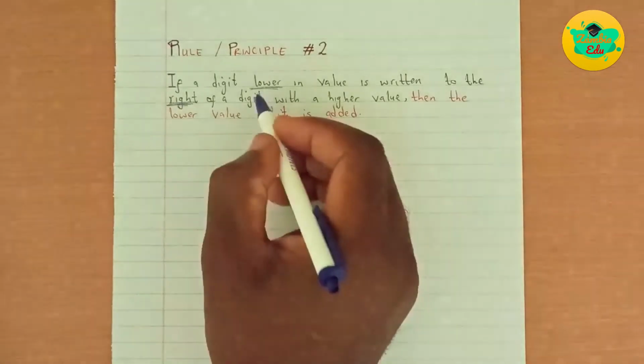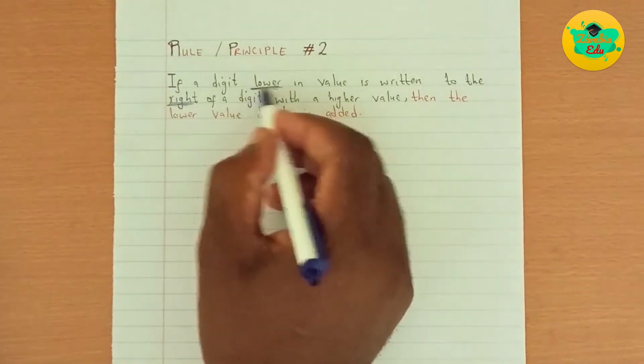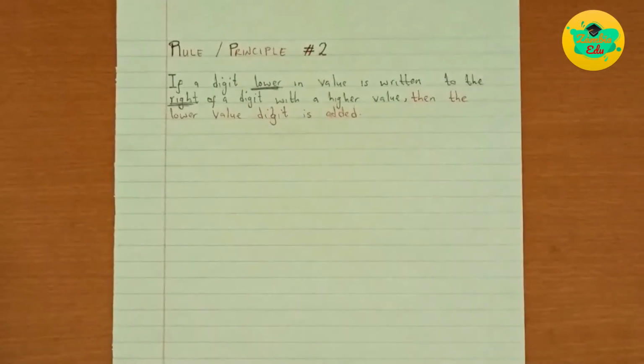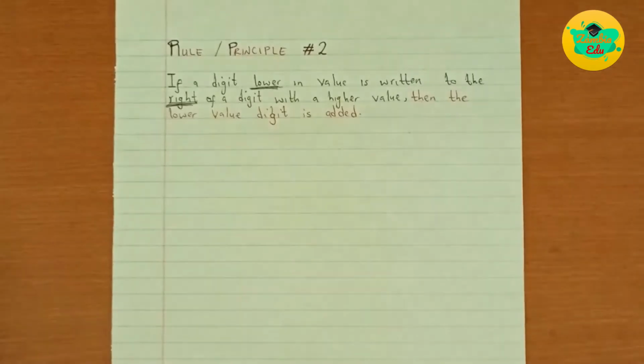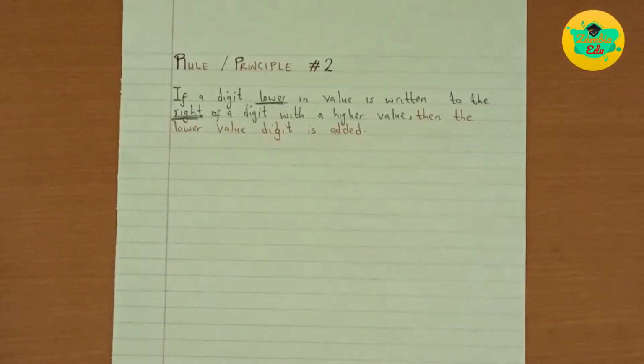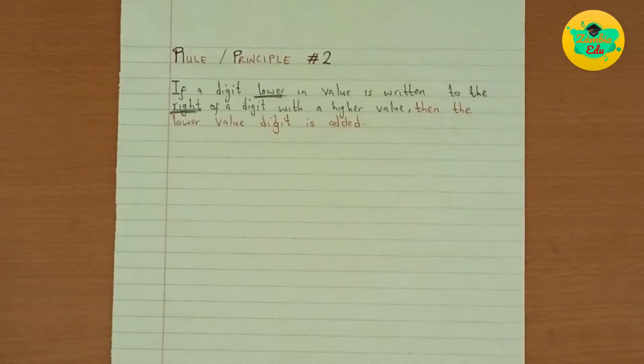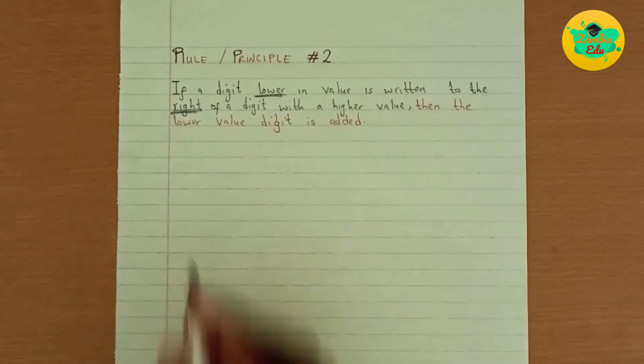So remember, we are considering the lower digit being written to the right of the higher value. Let's look at a few examples so that we are able to calculate correctly.